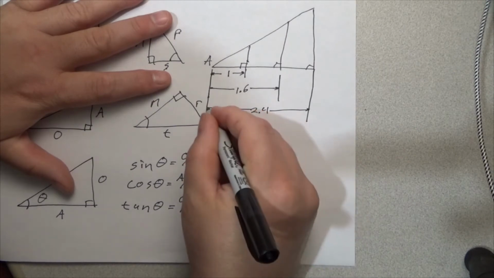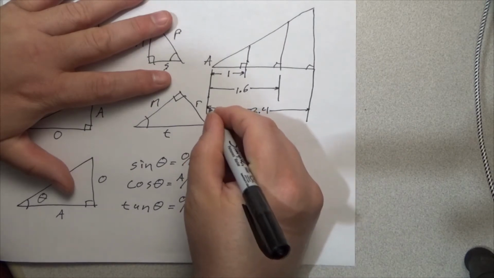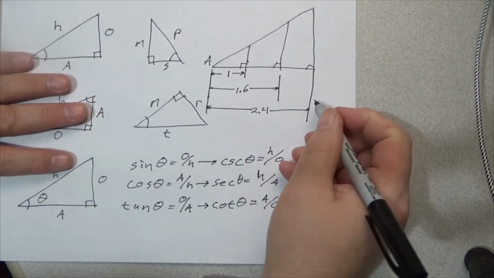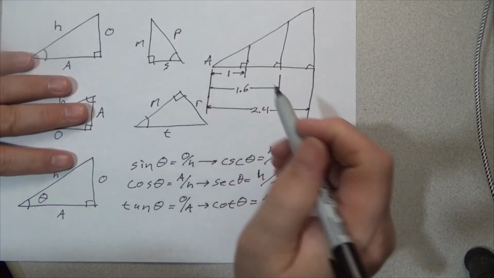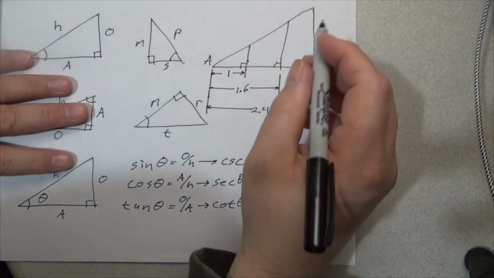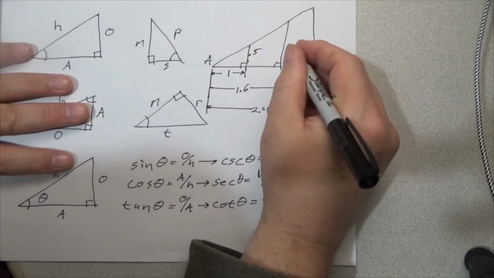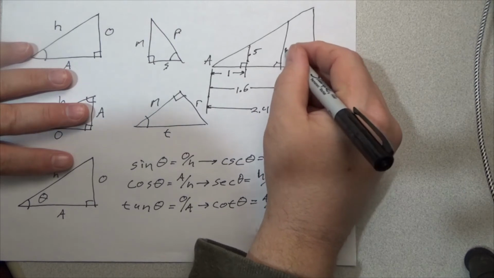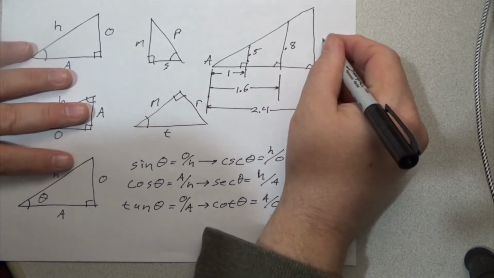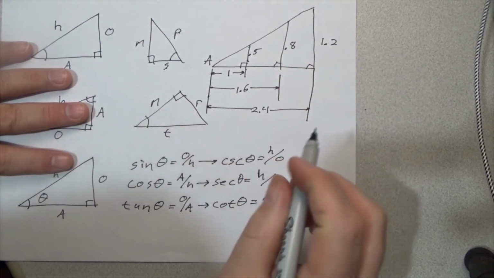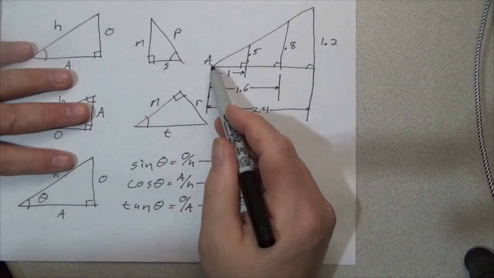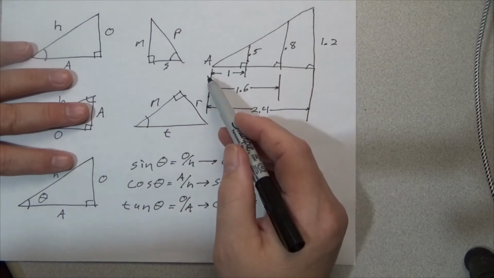What we're getting at here is the ratios are the same, and this angle right here is the same, so all of these triangles are similar. So this side right here is 0.5, this one is 0.8, and this one is 1.2. So angle A for all three triangles is the same.